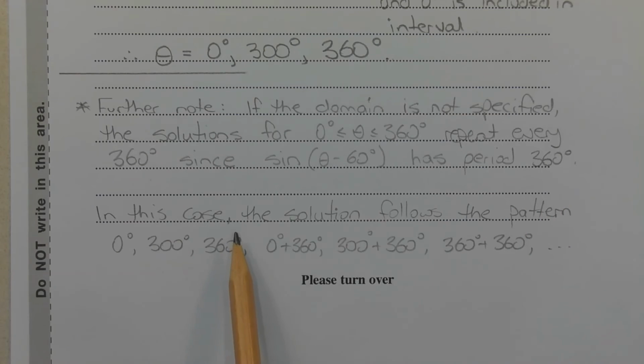So in this case, the solution follows this pattern. We start off with our original three values for theta in the interval 0 degrees to 360 degrees, but then we add 360 degrees to these three values to give us these three values here. We'll get 360 degrees, which is just a repeat of this value here. We'll get 660 degrees here and 720 degrees here. And the pattern will continue forever in this way. It'll also continue forever in the negative direction as well, but that is not shown here.